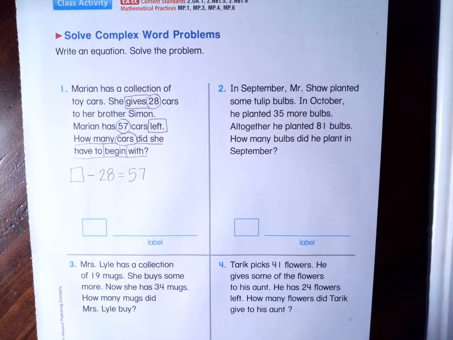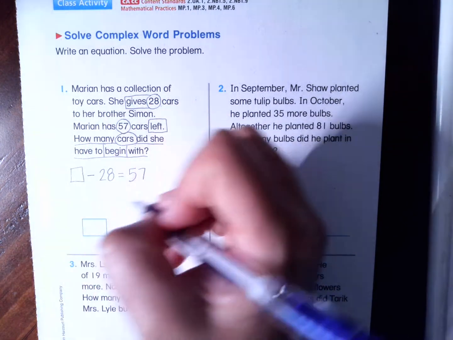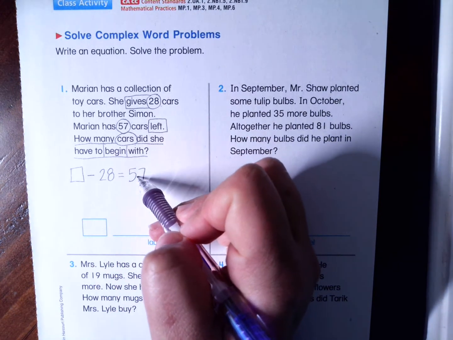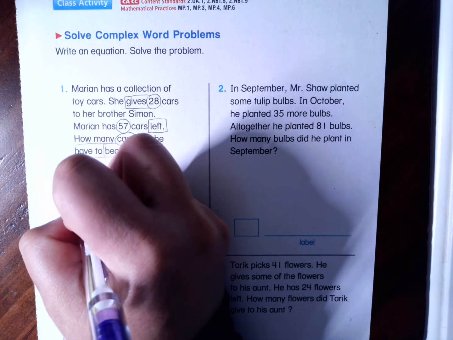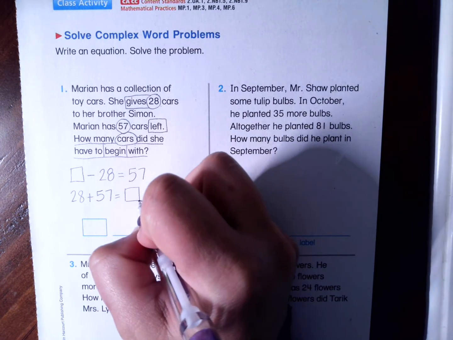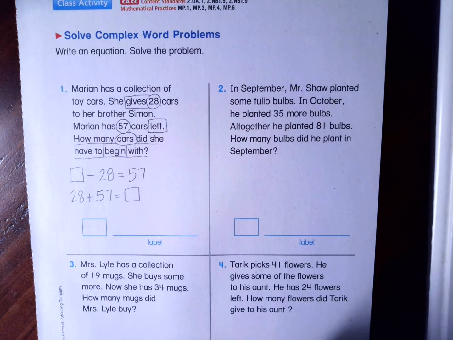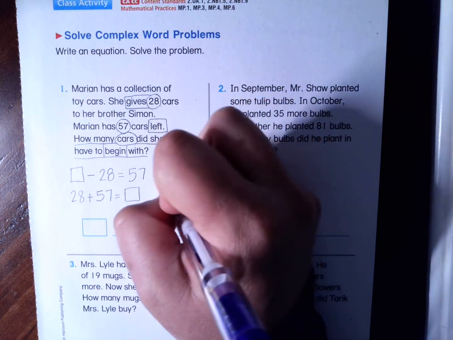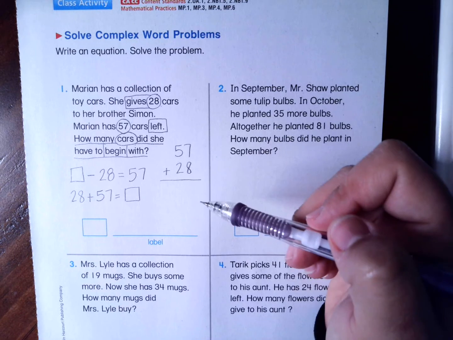So this is one of those unknown start problems. And if you remember from way back when, we never, ever solve an unknown start problem that's subtraction. So what we actually need to do is change this into addition. I know that 28 is one of my partners and 57 is one of my partners. So I can flip this equation. And now it is much better to solve. So I'm going to write it up and down. And then we can solve it.